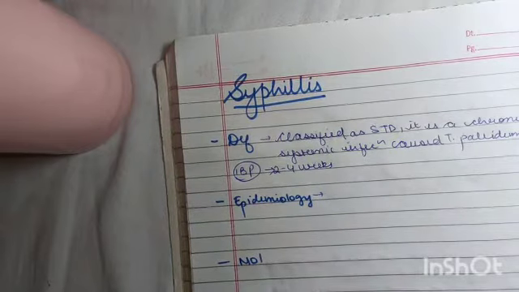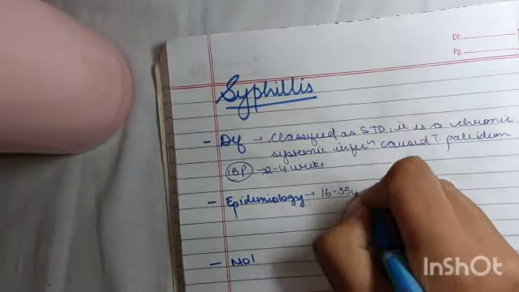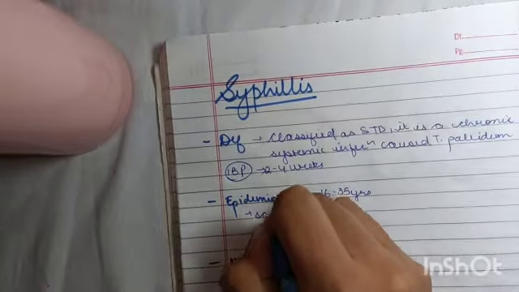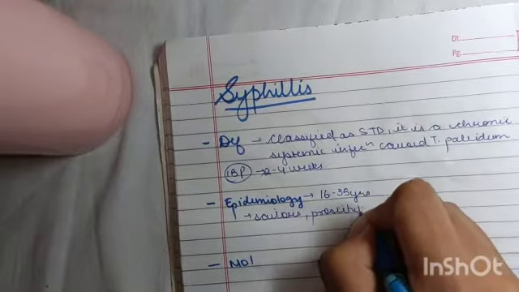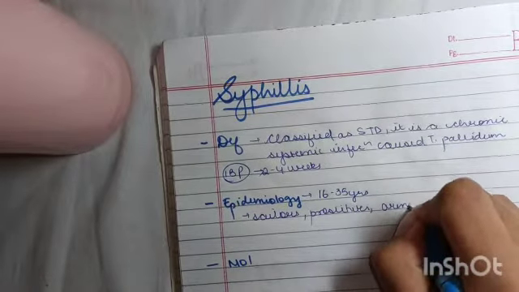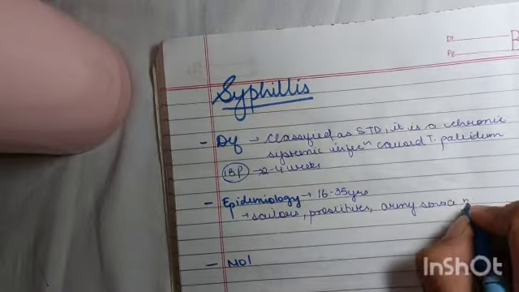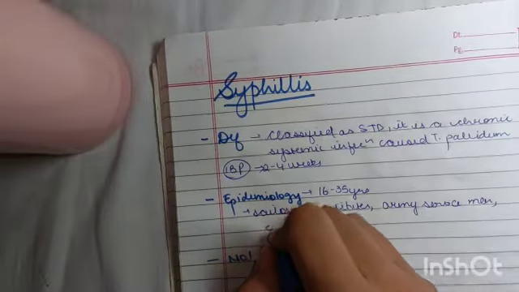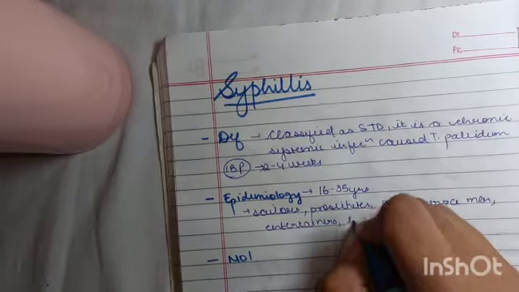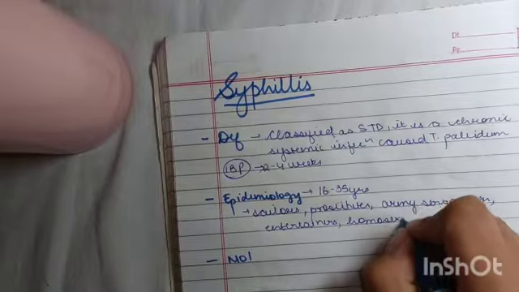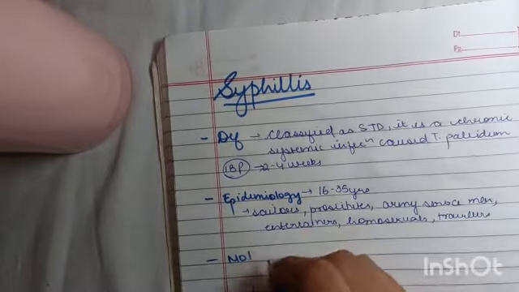It is more common in the age group of 16 to 35 years, and it is very commonly seen in sailors, in prostitutes, in army servicemen, entertainers, homosexuals, and travelers.